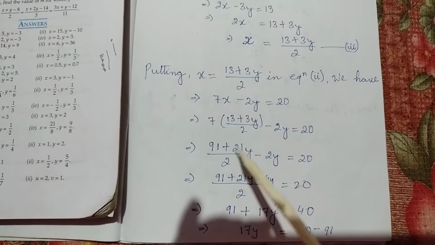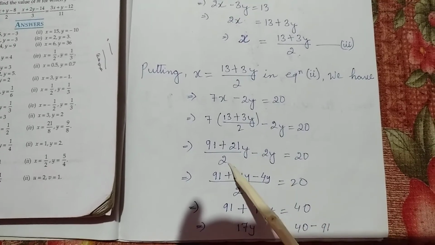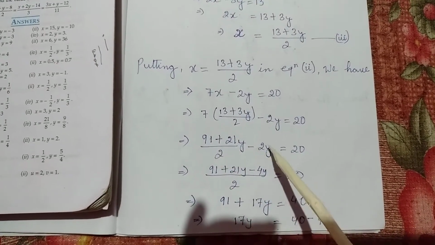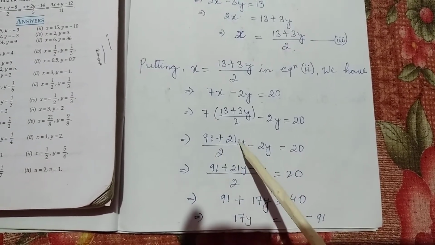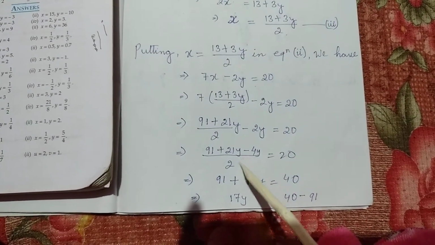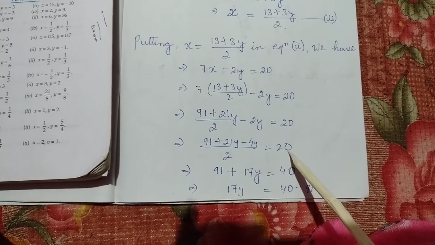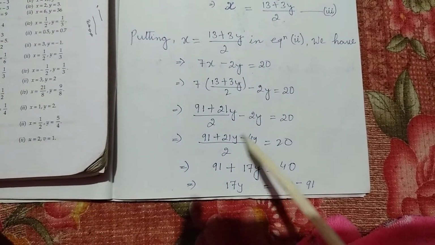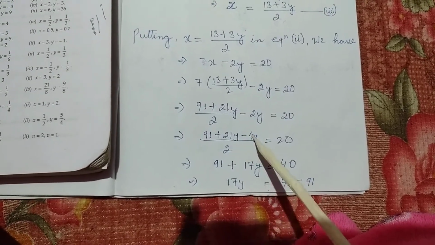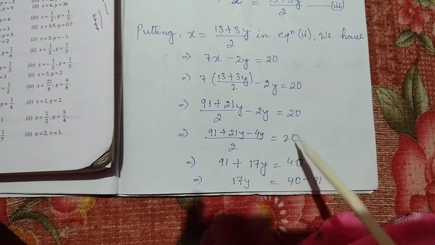Now what happened? This is a fraction, this is also a fraction. So what is the denominator? 1. What is the denominator? 2. LCM of 2 and 1 is 2. So 2 divided by 2, 1. 1 multiplied by 91, 1 multiplied by 21, we will get as it is. Next, 1 divided by 2 will be 2. So 2 into 2 we get here 4y equals 20. No change here. Now this is y, 21y, 4y. Plus into minus, minus, 21 minus 4, 17. Which is greater? 21. That is the plus sign. And cross multiply, 2 into 20, 40.